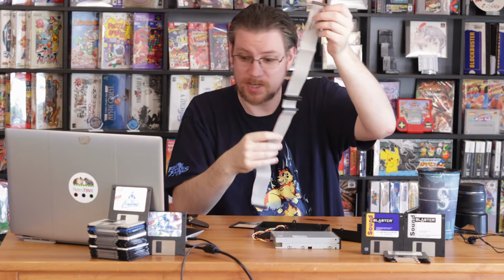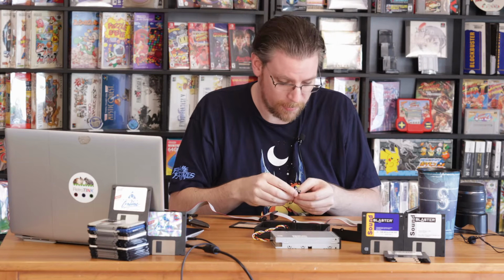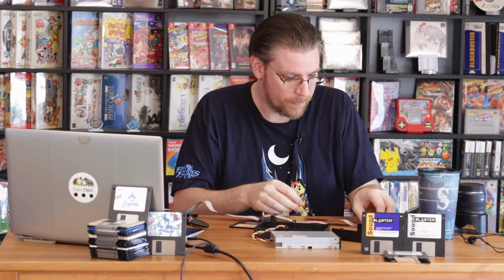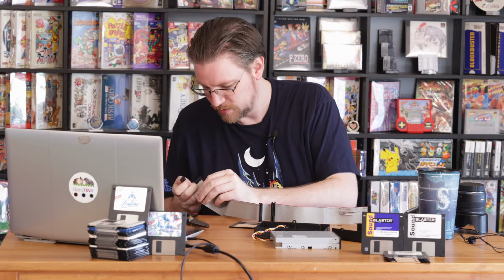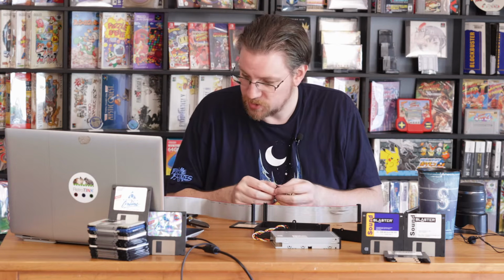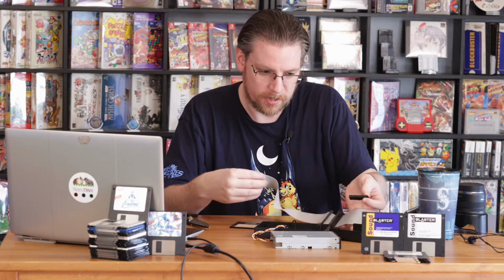And then for the rest of this cable here, what I've decided to do is cut that down too. But first, let's see, where is the pinout on this? This is where I was screwing myself up before. I want to make sure I don't mess this up. All right, so that faces that way, that faces that way.